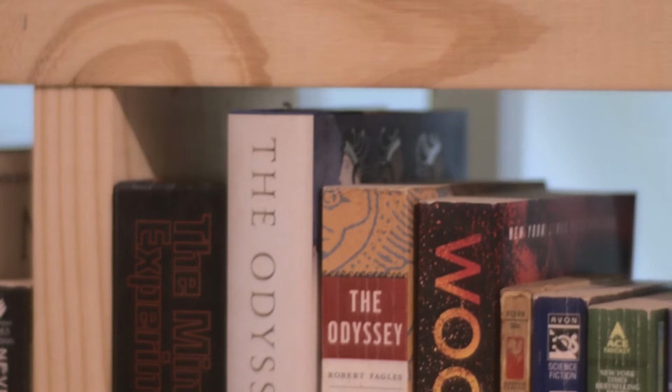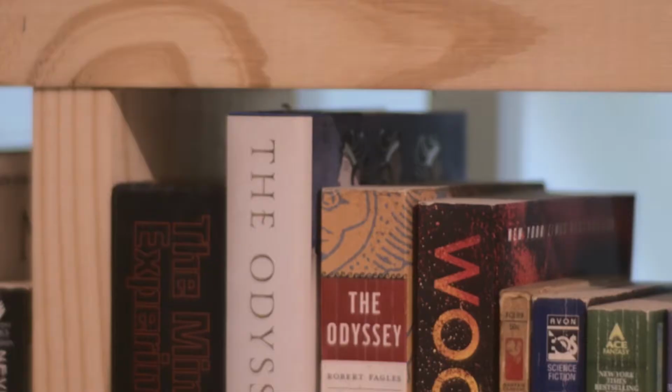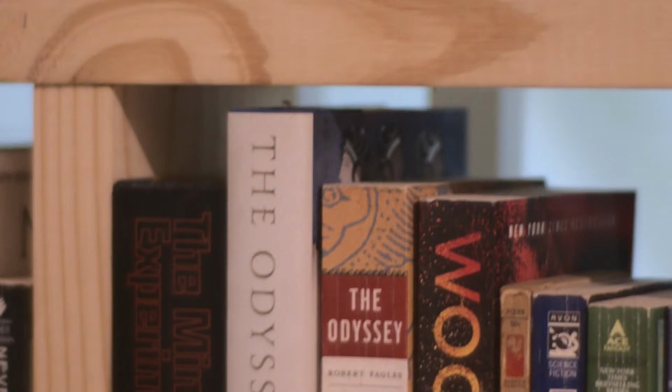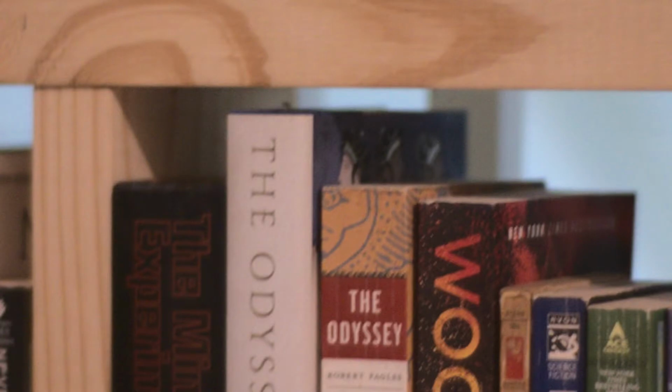Zoomed in, ISO 100. 200, you can see there's not terribly much difference. 400, not much difference. 800, you're starting to see a little bit of noise on the spine in the white area. Now at 1600 you can definitely see some noise on the spine.